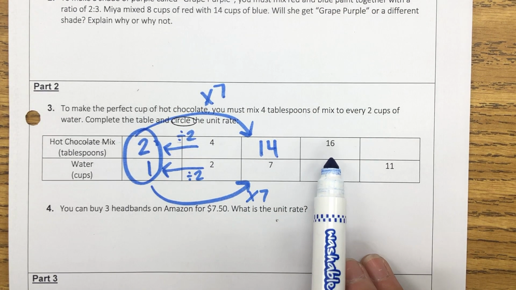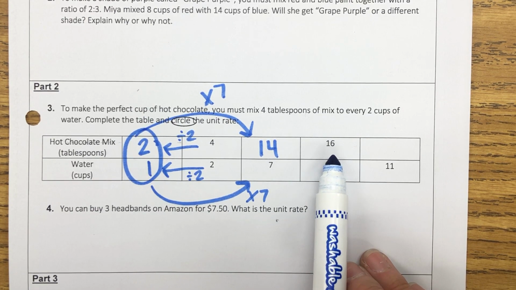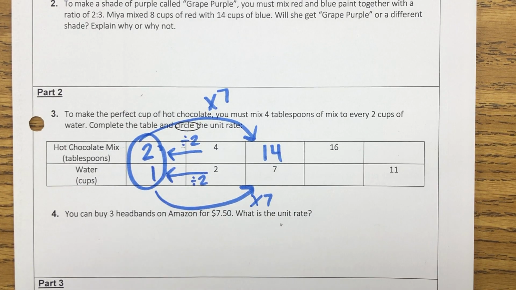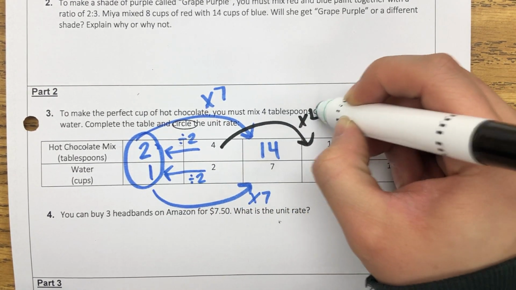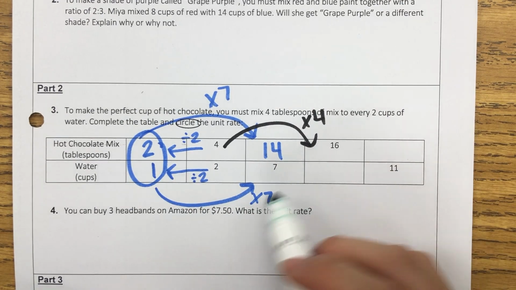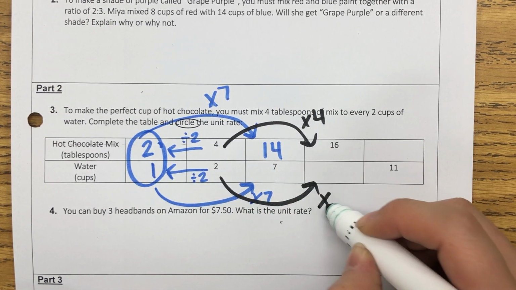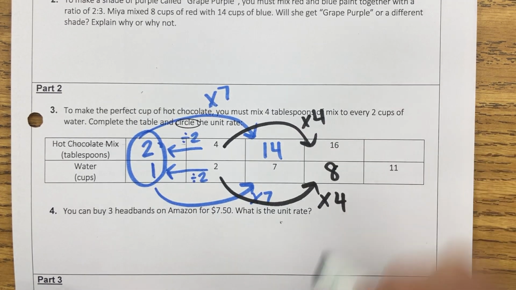Now I have a blank below the 16, so I have to figure out how we get to the 16. What is the relationship between these top numbers and 16? Can I make a jump from 14? Not easily. Can I make a jump from 4? I could. If we jump from 4, we know that 4 times 4 is 16, so I have to make the exact same size jump. I have to start from this 2. 2 times 4 is 8.